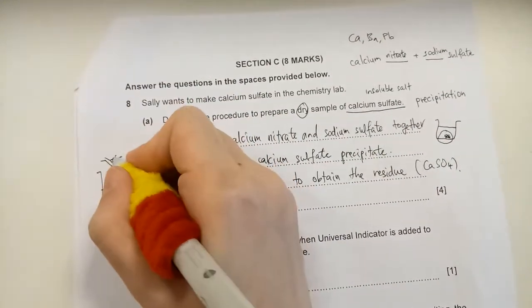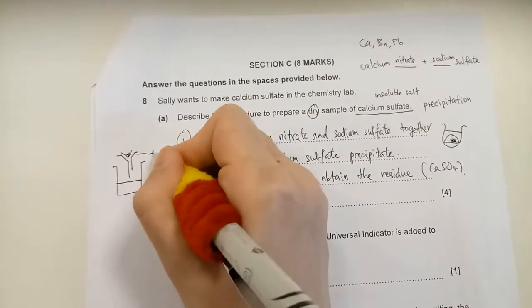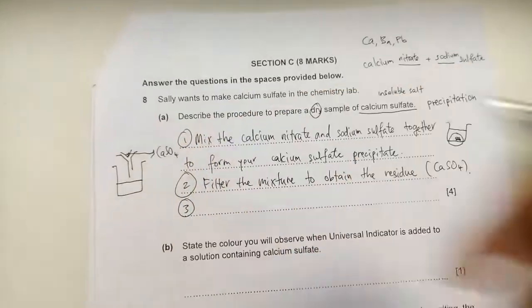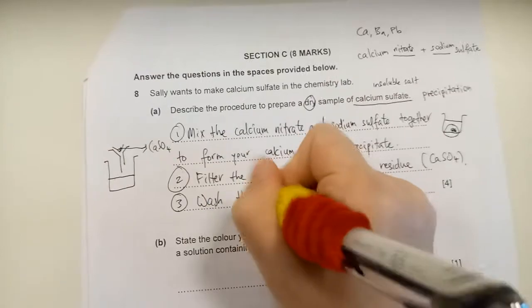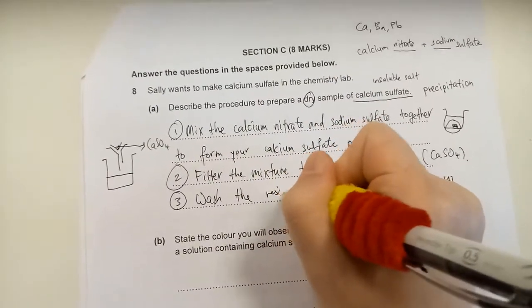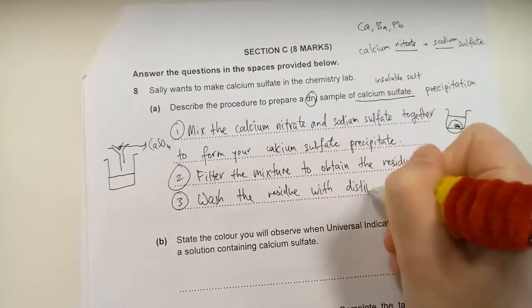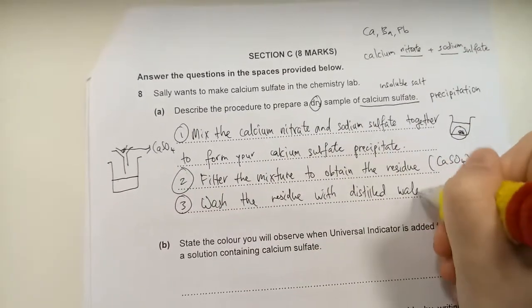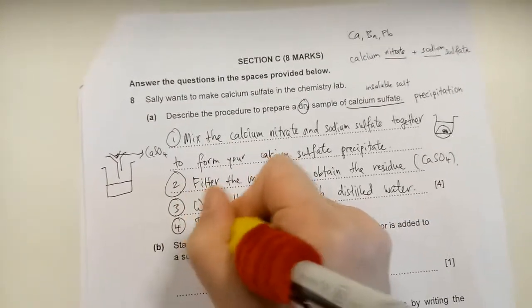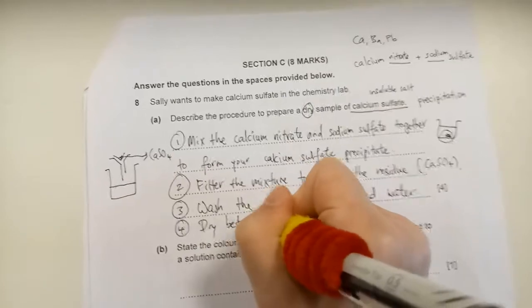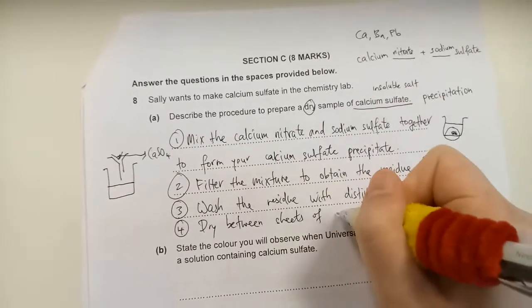Once I filter, I obtain this residue. Okay, this is your calcium sulfate. I will want to wash with distilled water. And because I want a dry sample, I will dry between sheets of filter paper.